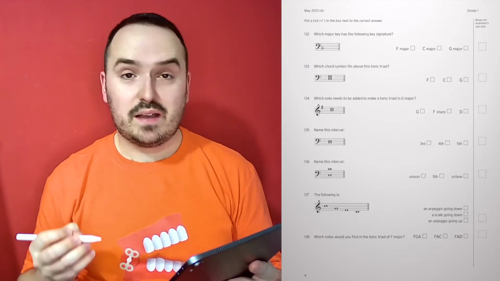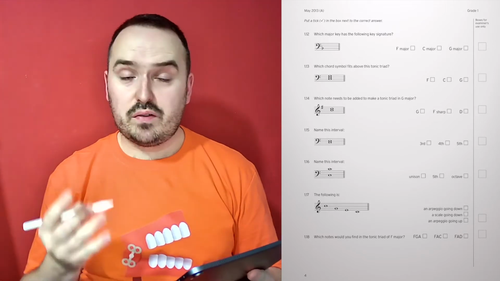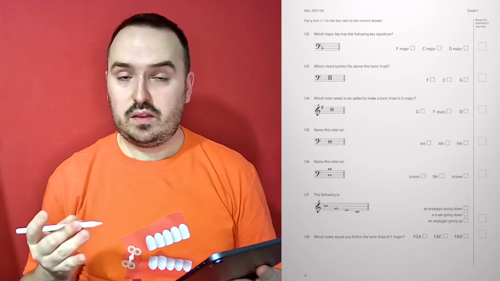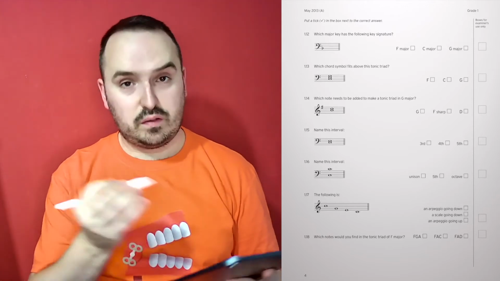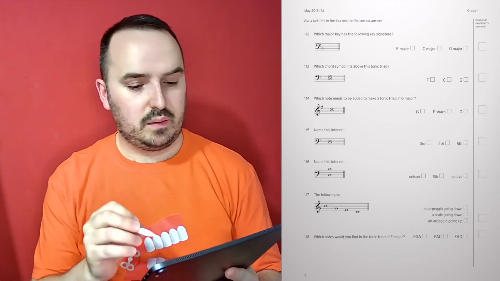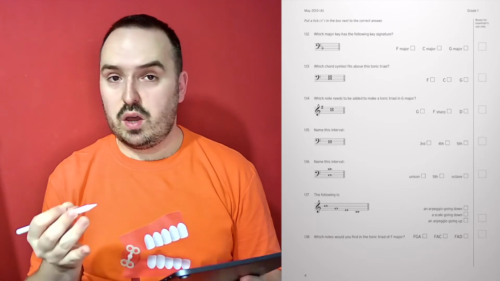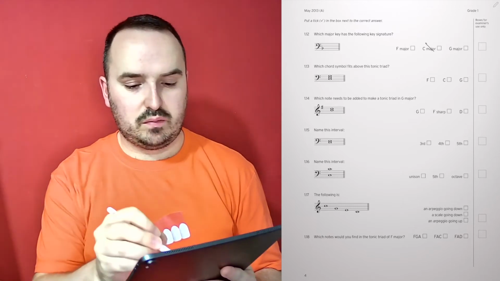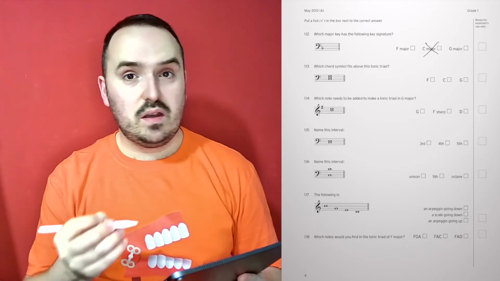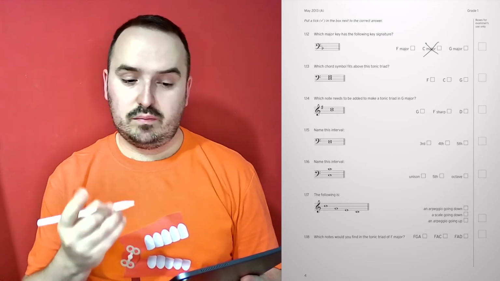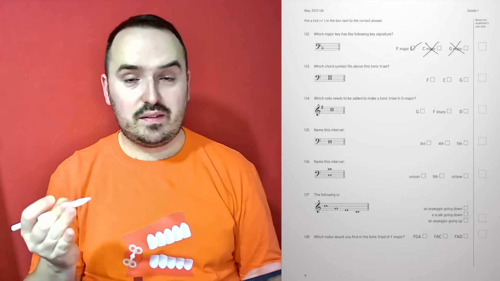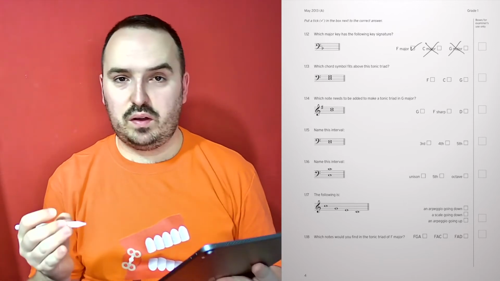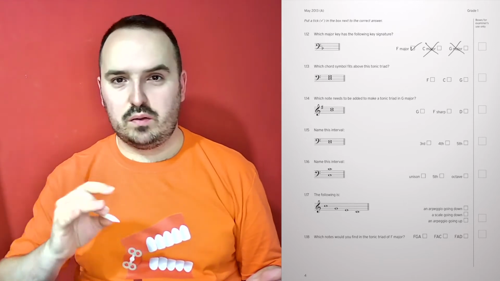Okay, question number 12. Which major key has the following key signature? In grade 1 though, you've only really got 3 keys that you're looking at. You've got C major, G major and F major, which are the 3 options. So we kind of need to just know which ones they are. C major, we know already, has no flats or sharps. It's not C major. G major has got 1 sharp in it, which leaves F major as 1 flat. It's as simple as that. It's one of those things that at grade 1, you kind of just need to know those ones anyway.